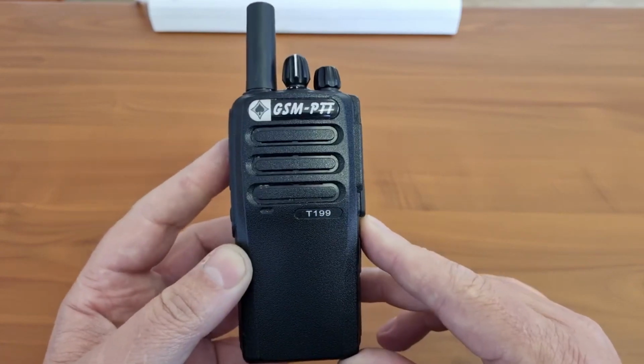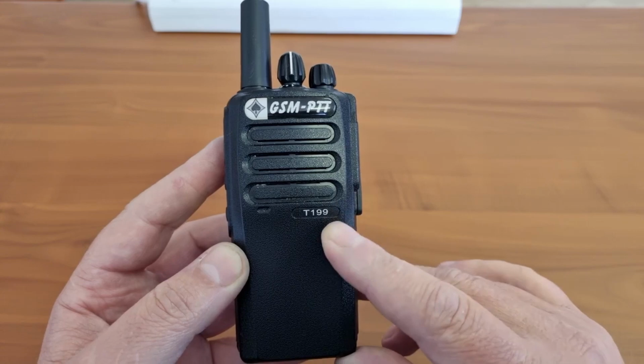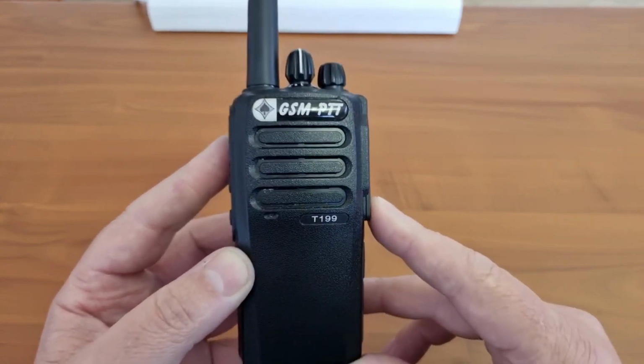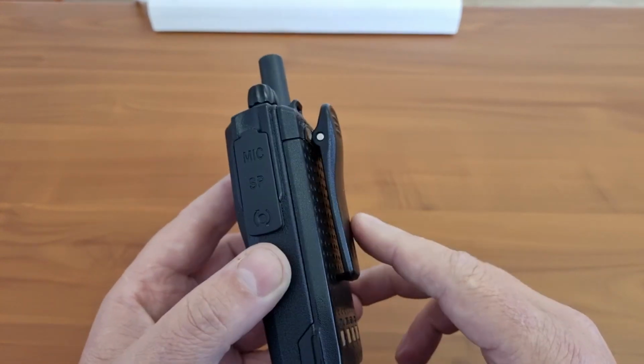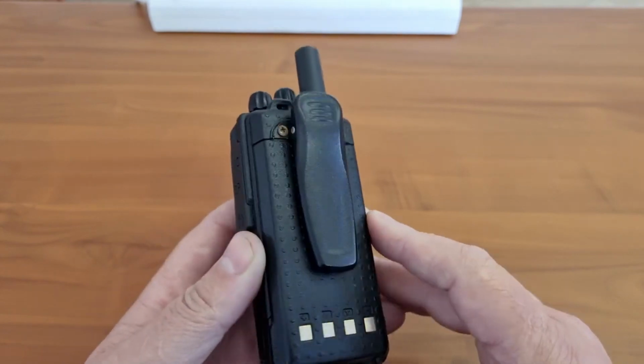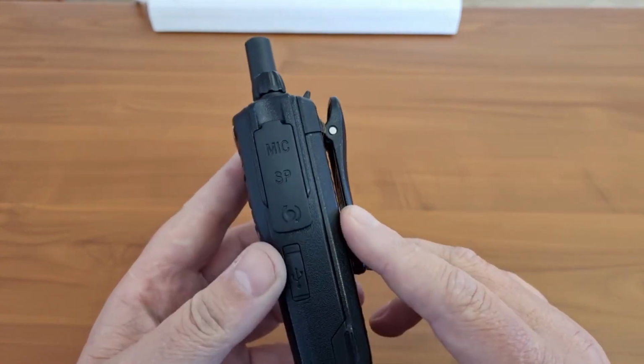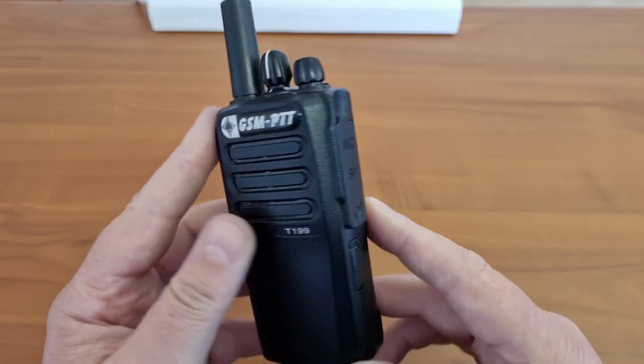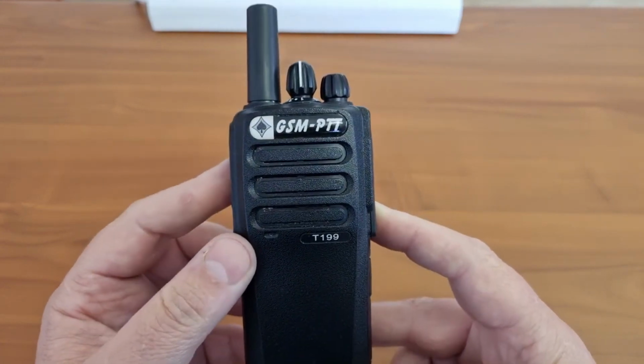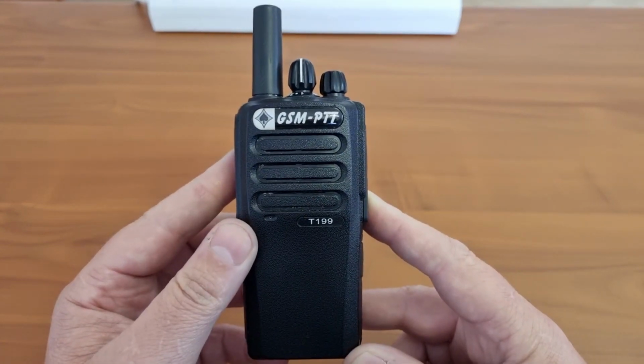Okay, the later one, the Inrico T529a, looks identical to this one, exactly the same. It is a replica of this one, but an updated version for 4G and LTE networks.